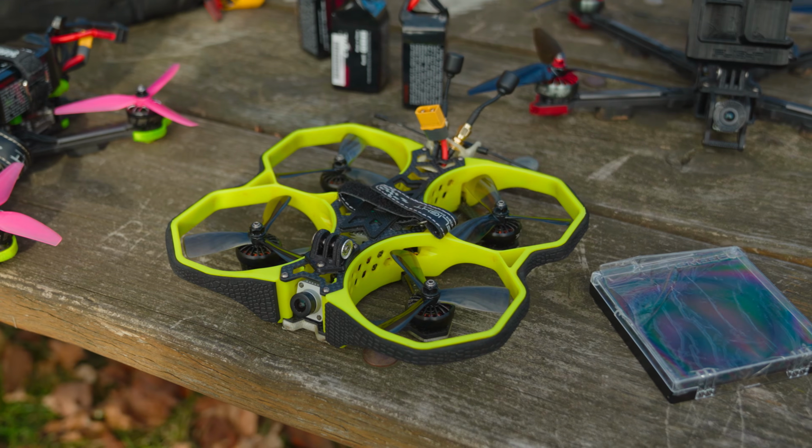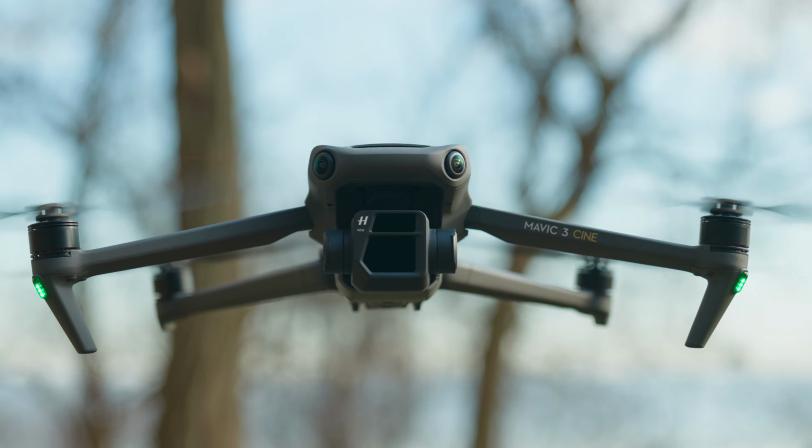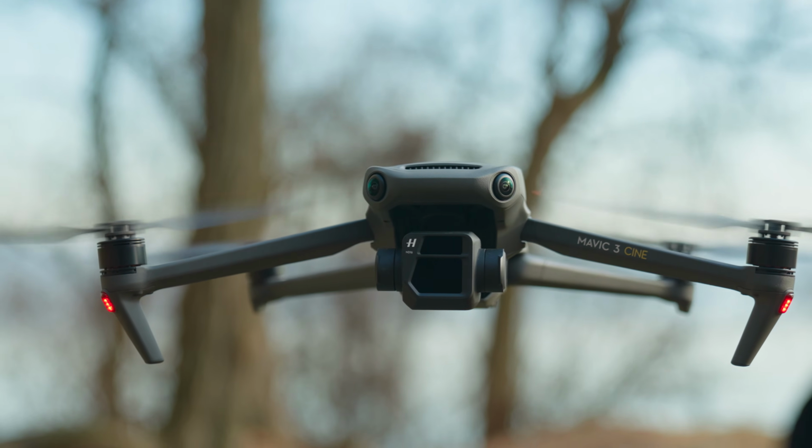I'm going to leverage some FPV as well and showcase some examples of using this on the Mavic. We'll be back.